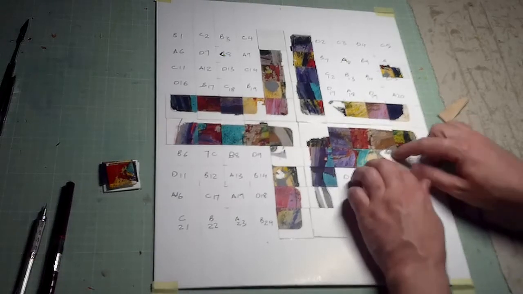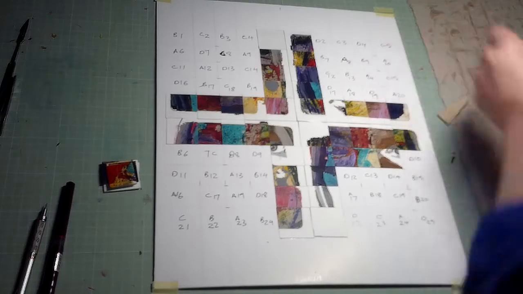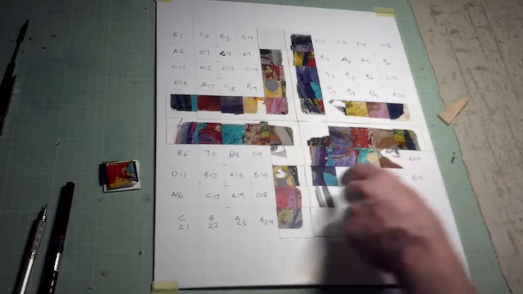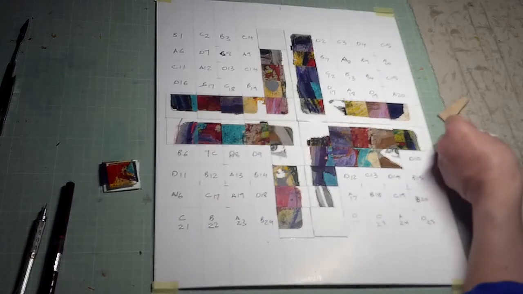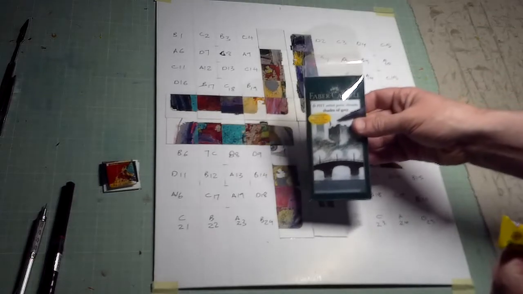There's little bits. I've drawn on one of them just to backfill, which obviously you can see here and here, and there's bits of it there. I was using these grey pens from Faber-Castell.